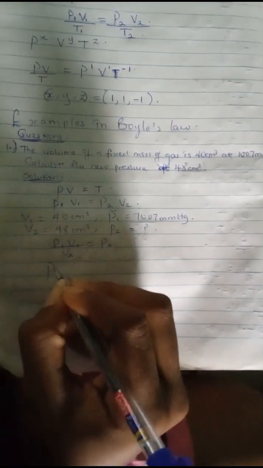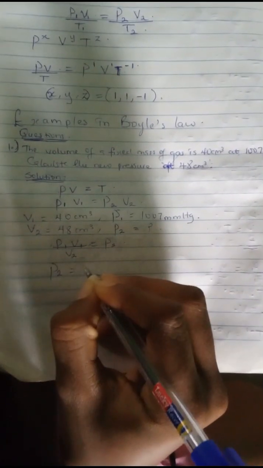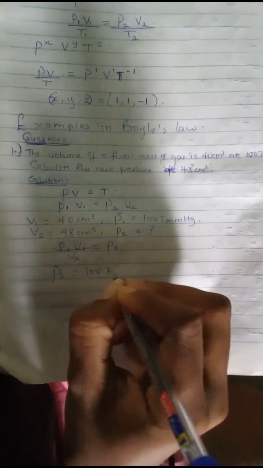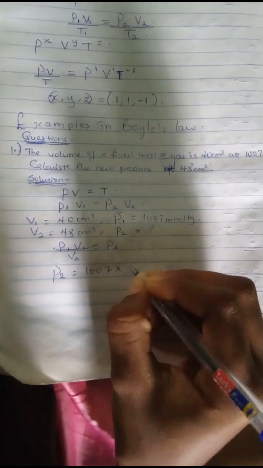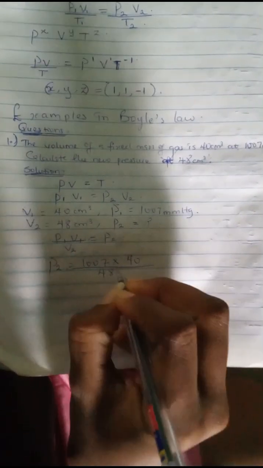So fixing in the values, we have P2 as 1007 times our volume 40 all over our final volume 48.